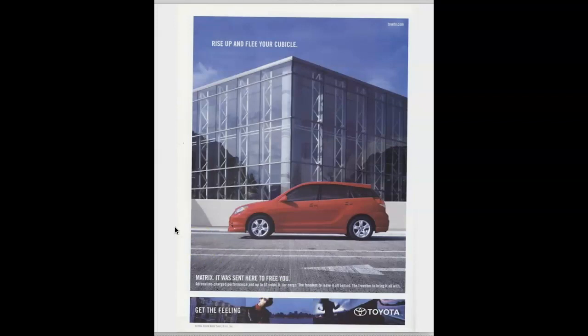They're basically saying, quit your job, jump in your car, and escape. Now, how are you going to pay for your car if you quit your job? We'll figure that part out later. Don't worry about that. No specific statistics this time, though.